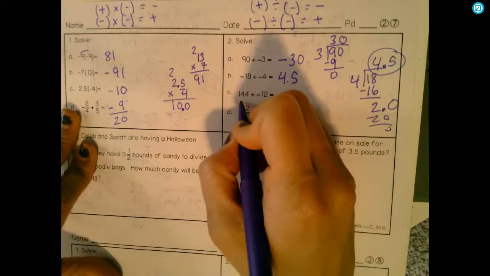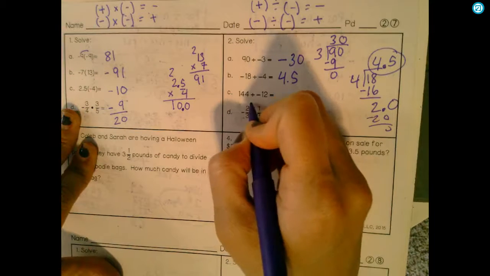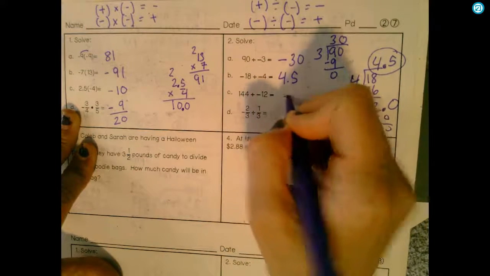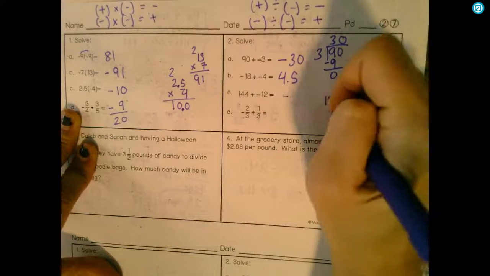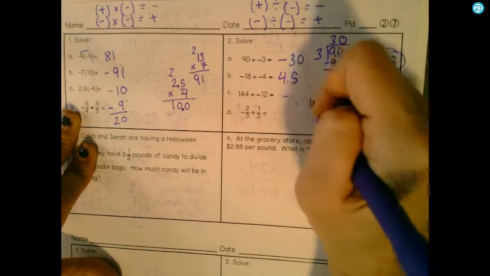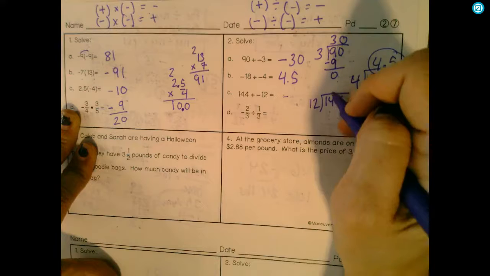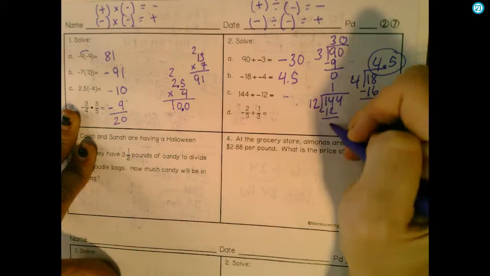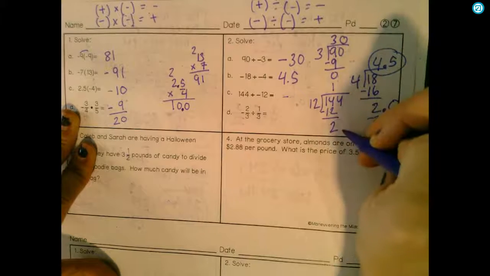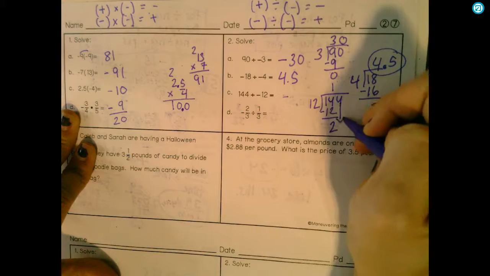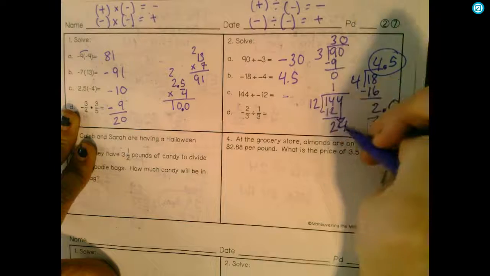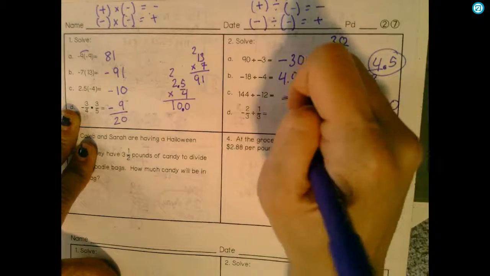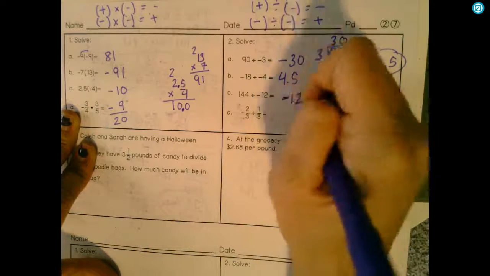Letter C, I've got positive 144 divided by negative 12. Because I've got a positive and a negative, my answer is negative 144 divided by 12. 12 goes into 14 once. We subtract 12. 14 minus 12 is 2. 12 can't go into 2. I bring down my 4. 12 goes into 24 exactly twice. So we'll have negative 12.